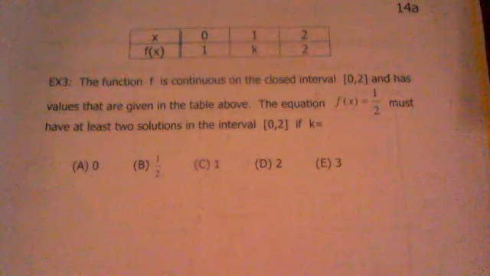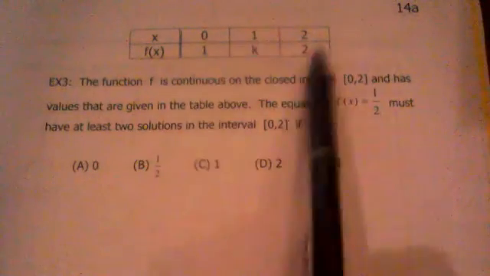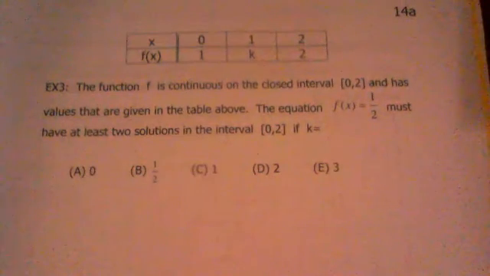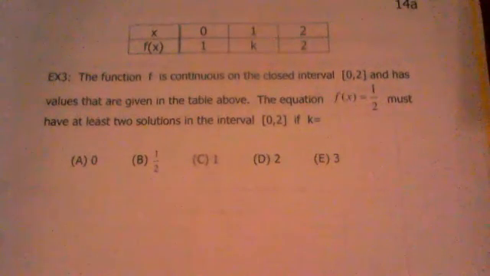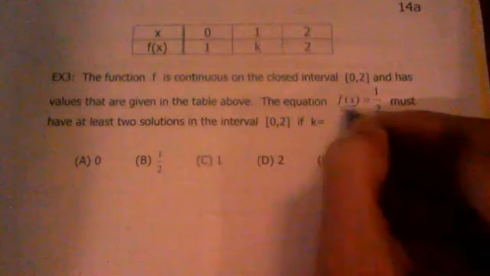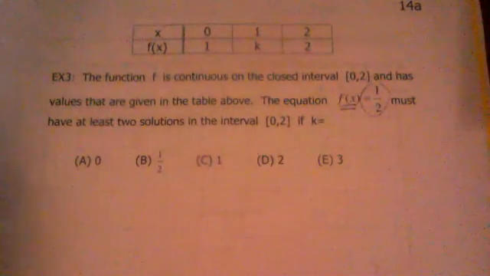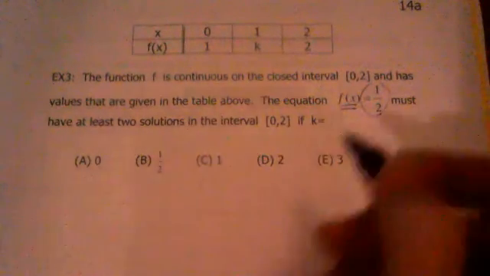So it says that function f is continuous on the closed interval from 0 to 2. So it is a continuous function within this little section of the table they've shown us. And it has values that are given in this table. It says the function f of x equals 1/2 must have at least 2 solutions in this interval for this function if k equals what?